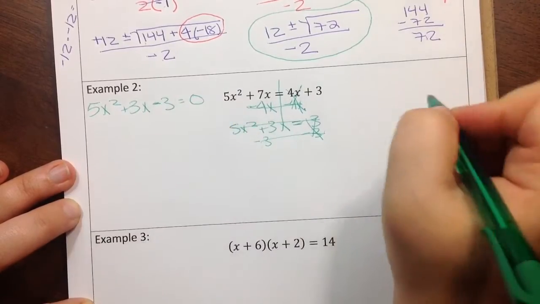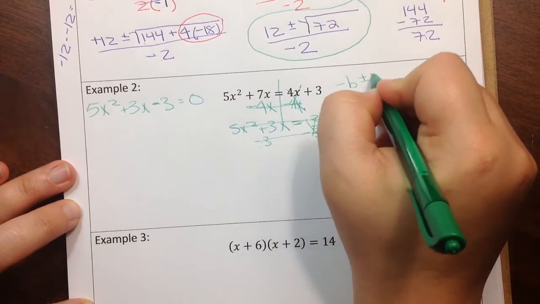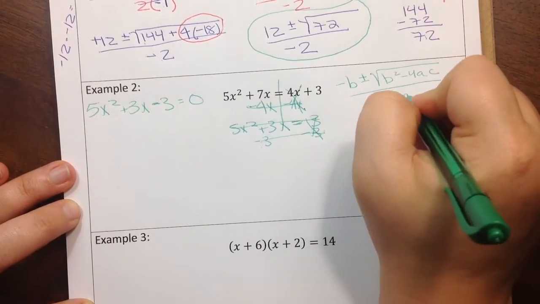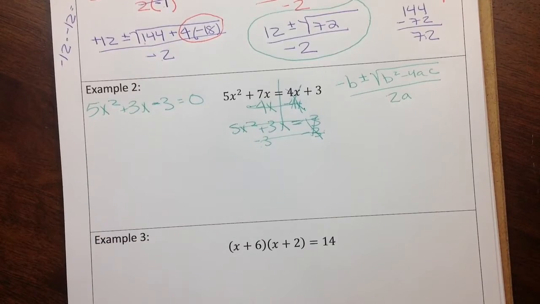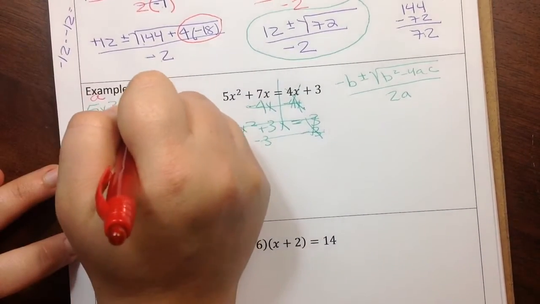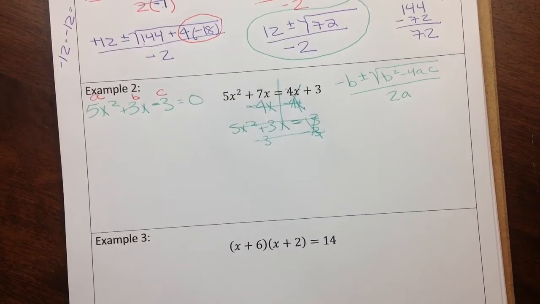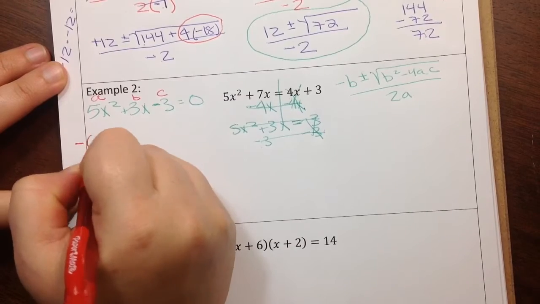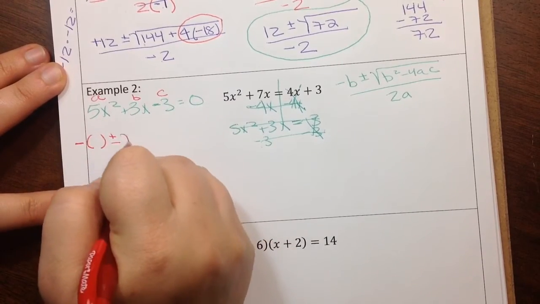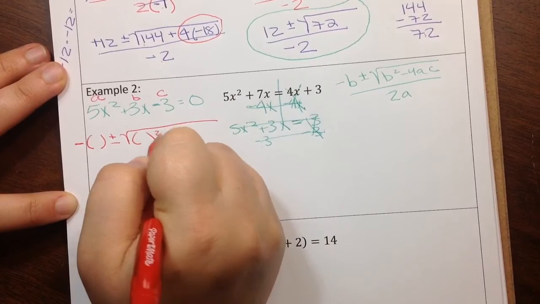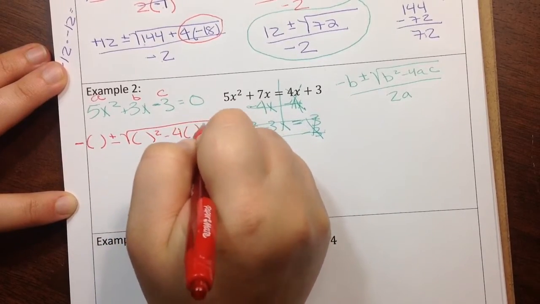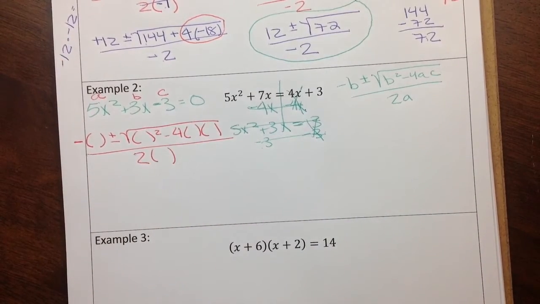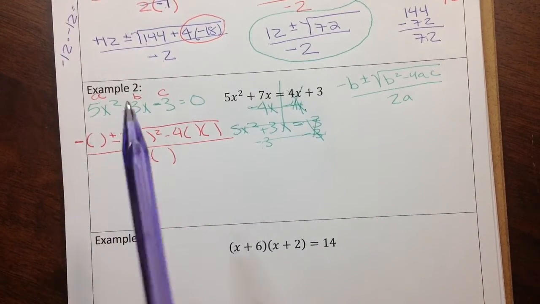Here, I'm going to write that formula again: negative b plus or minus the square root of b squared minus 4ac, all over 2a. Now I'm going to go ahead and label a, b, c. So again, I'm going to write my parentheses for my formula. Negative b plus or minus the square root of b squared minus 4ac all over 2a. And again, I'm writing the parentheses so I do not mess up the symbols. And all I'm going to do is plug them in.